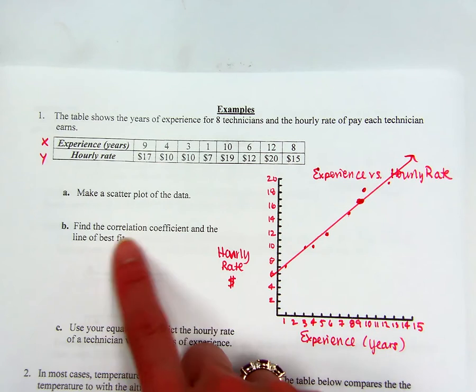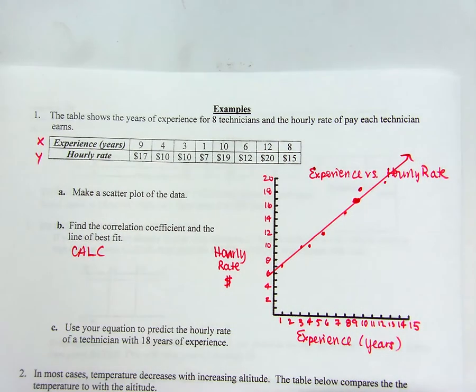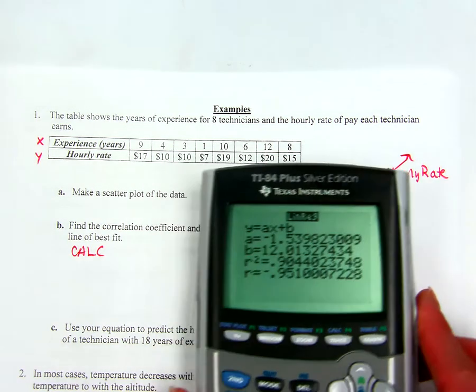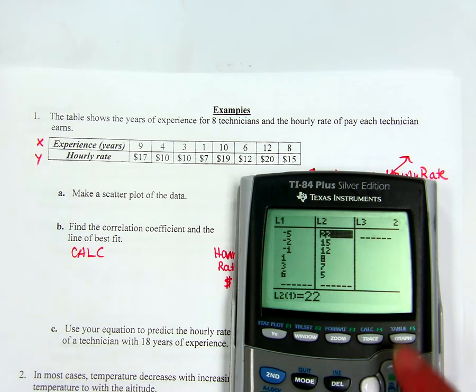So it says find the correlation coefficient and the line of best fit. So this is all on your calculator. If you need to go back and follow the directions on the other page, go ahead and do that. To do this problem, we're just going to hit stat and edit. Notice these are the numbers from the previous problem, so we're going to hit the up arrow, hit clear and down.